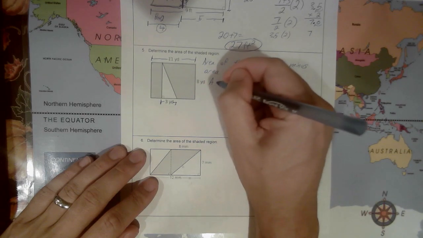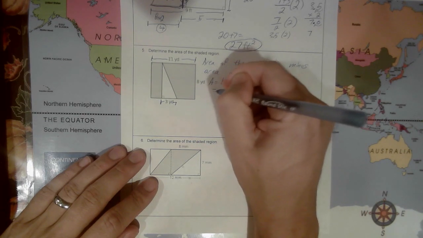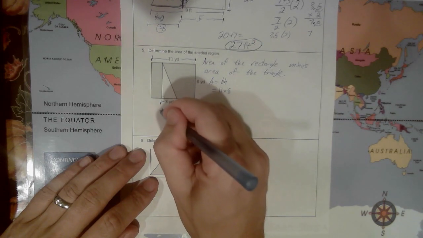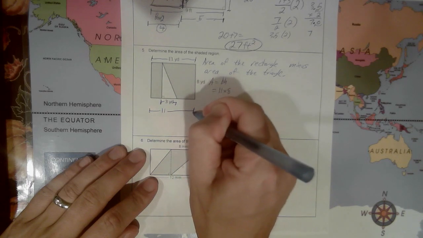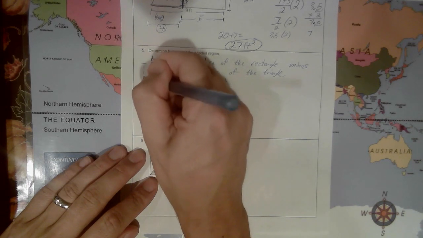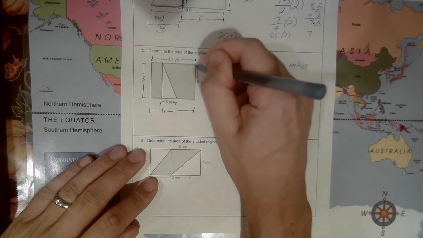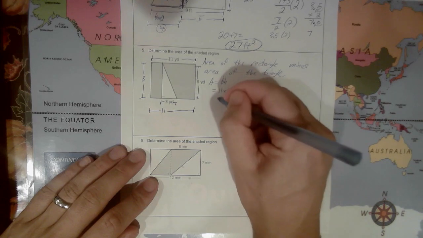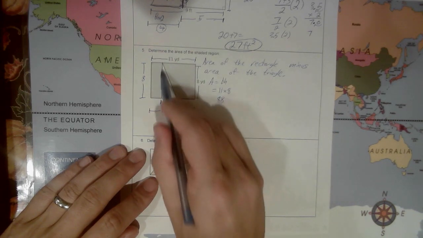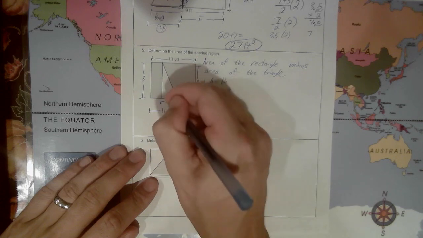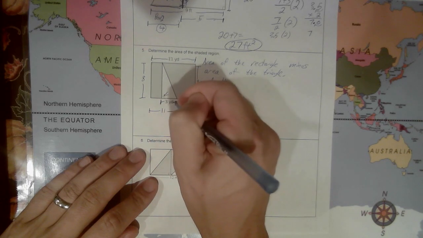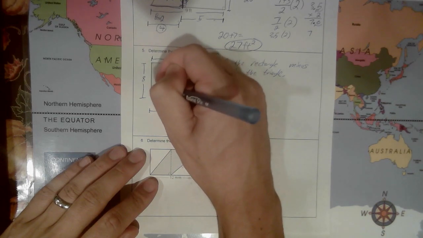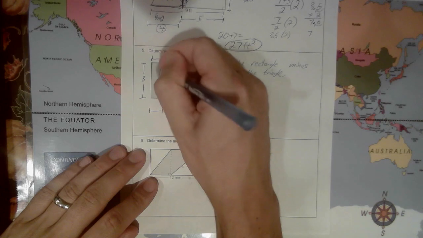So I got area of the rectangle is base times height, and here it's 11 times 8. Remember that this 11 on a rectangle is the same top and bottom. This 8 is the same on both sides. All right, so I got 11 times 8, 88 is the whole thing, but I need to cut out this triangle. Now look at the triangle, right angle. I got base 3, and my height is here. So I'm going to put an H there.